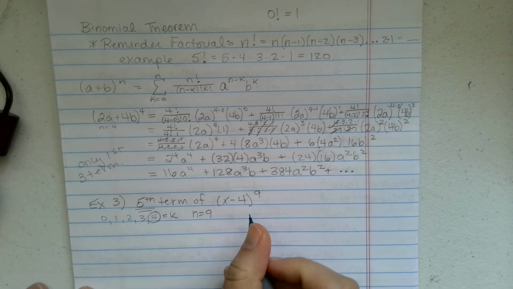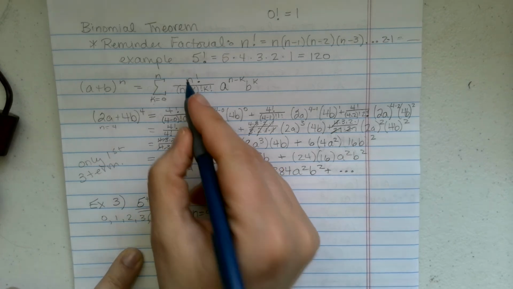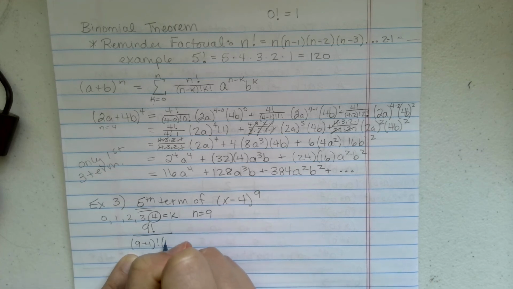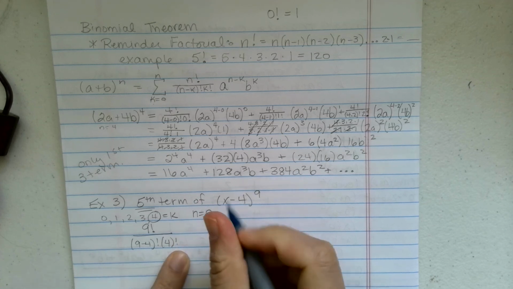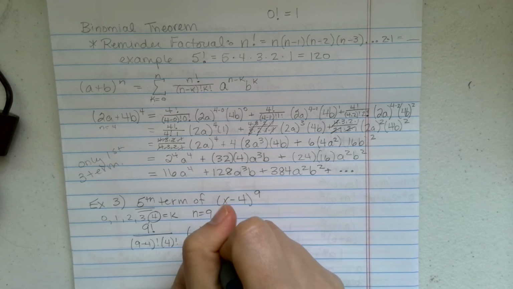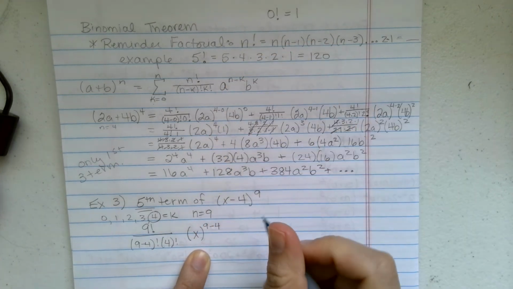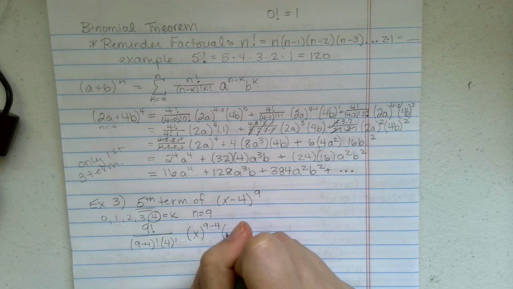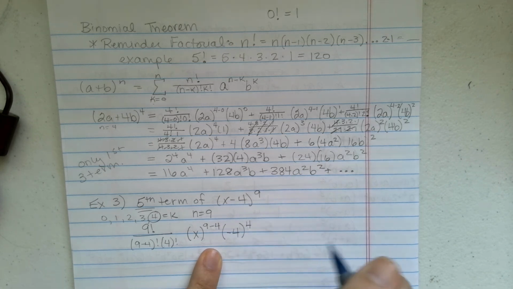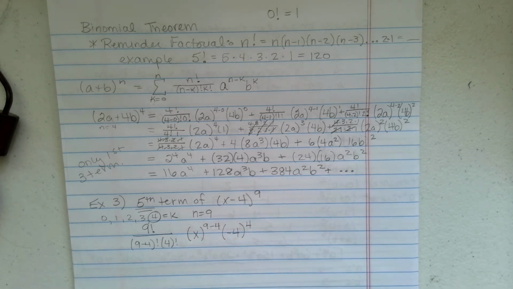So all we have to do is say n factorial, 9 factorial over 9 minus 4 factorial, 4 factorial. A is x, so that will be to the 9 minus 4, or the n minus k. And then b is negative 4, and that is to the kth power, so that was 4. So we just have to do that piece.